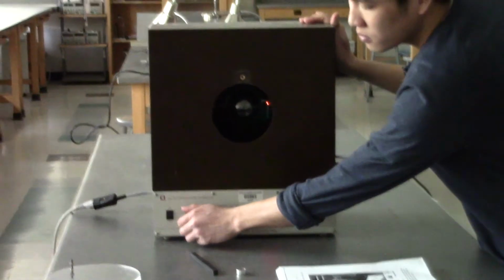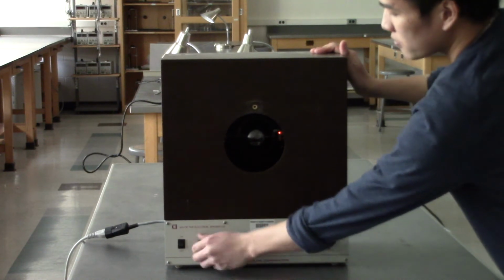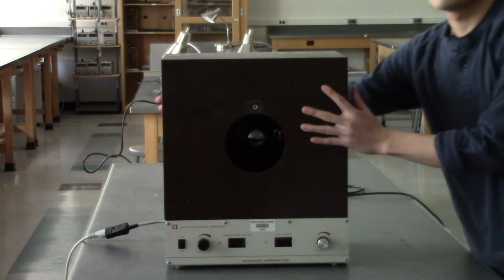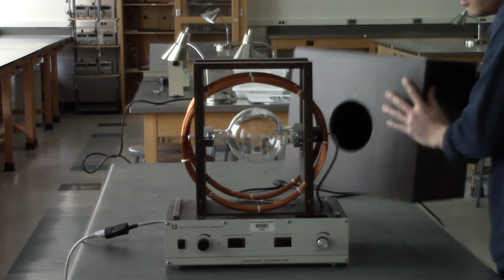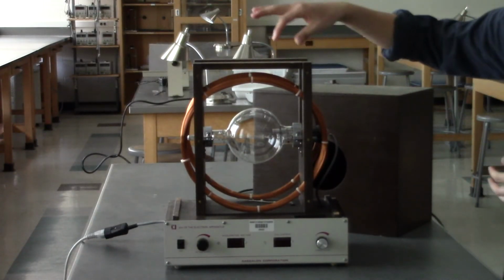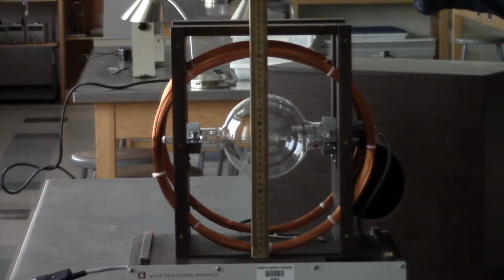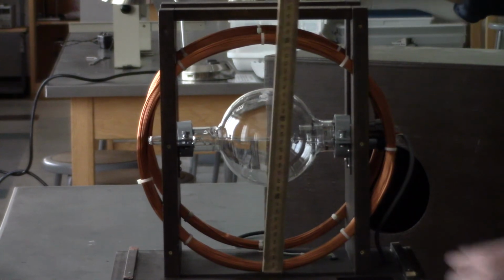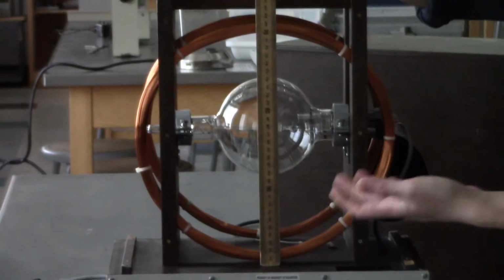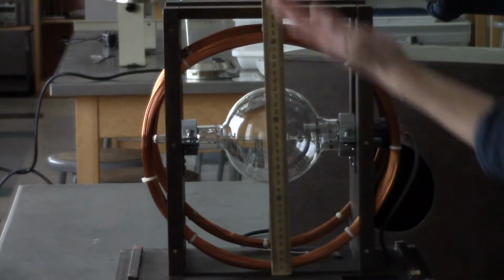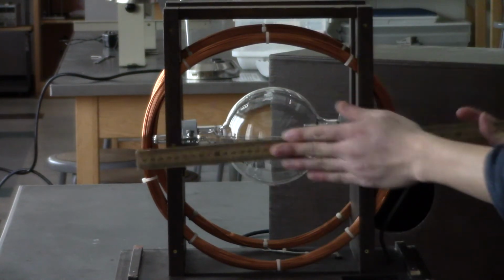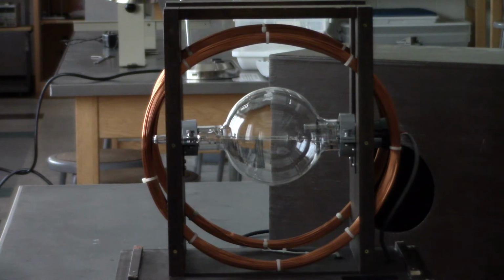So after you finish all 3 tables, you are going to turn off this device. Turn it off and then remove the box. You can see that we have a pair of Helmholtz coils here. We can use the ruler here to measure the radius of the Helmholtz coils. So the proper way to measure this is to measure the inner and outer radius of that, and measure along the vertical direction, and then the horizontal direction, and then finally get the average of those values.